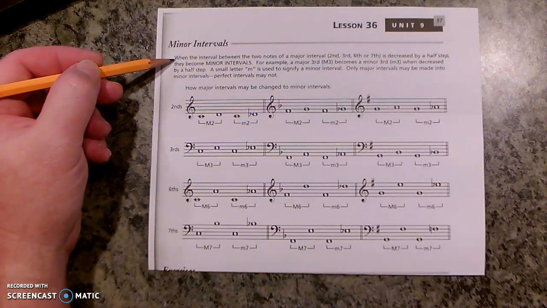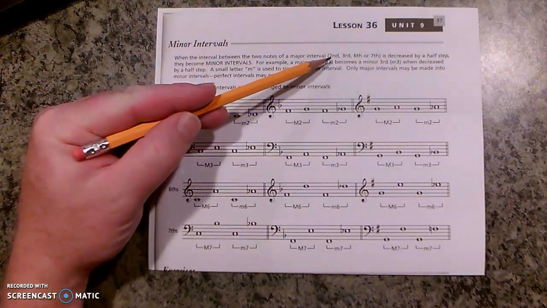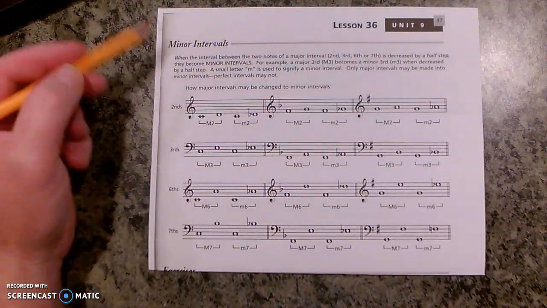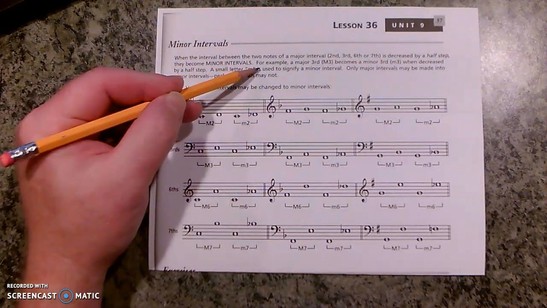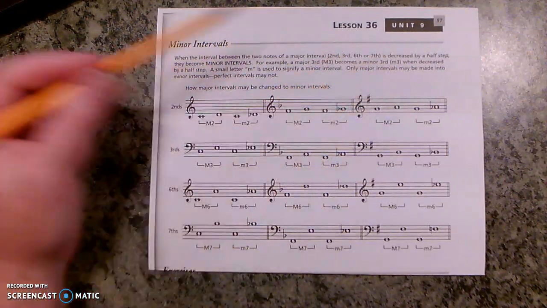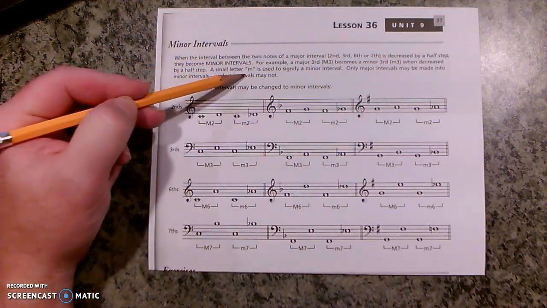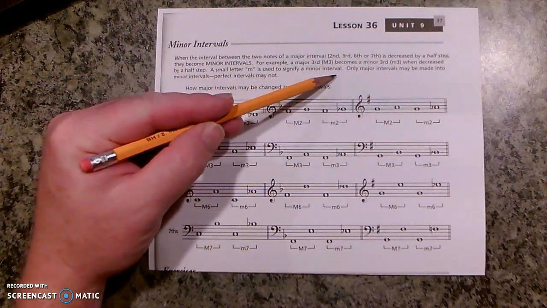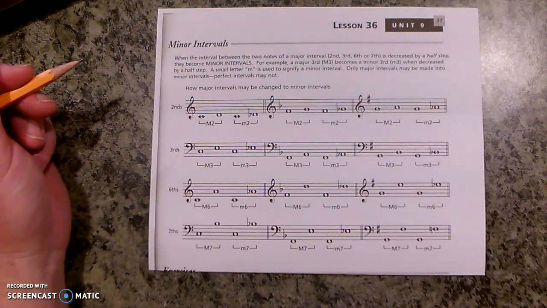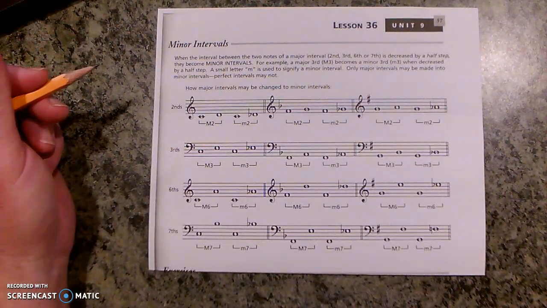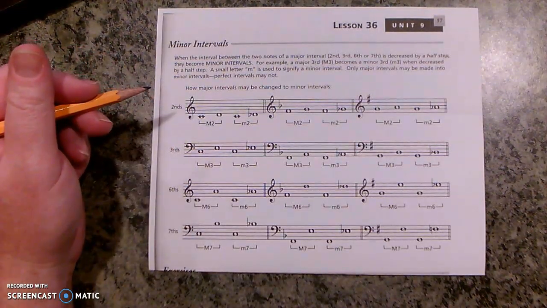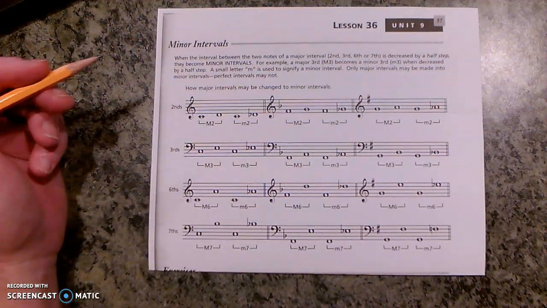When the interval between two notes of a major interval, a second, third, sixth, or seventh, is decreased by a half step, they become minor intervals. For example, a major third becomes a minor third when decreased by a half step. A small letter m is used to signify a minor interval. Only major intervals may be made into minor intervals. Perfect intervals may not. You can't have a minor fourth or a minor fifth. Those are perfect. So the only ones that can be made minor are seconds, thirds, sixths, and sevenths.